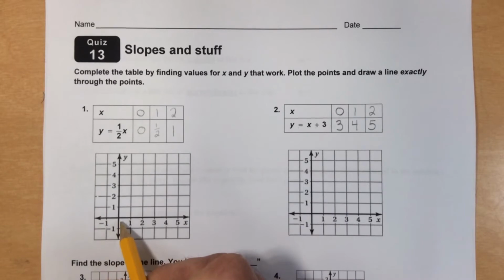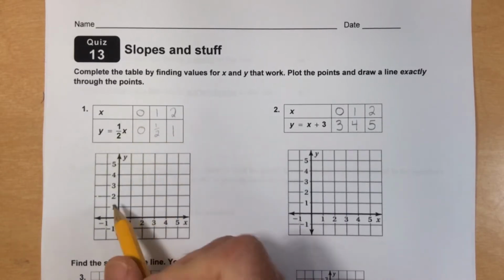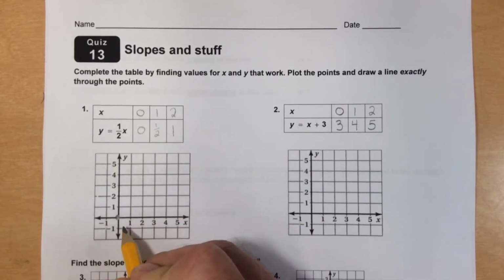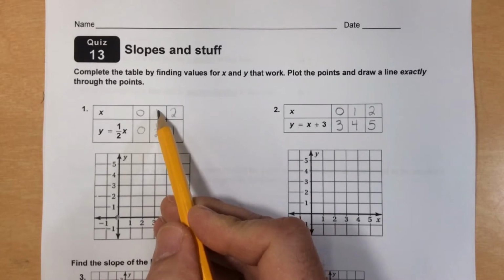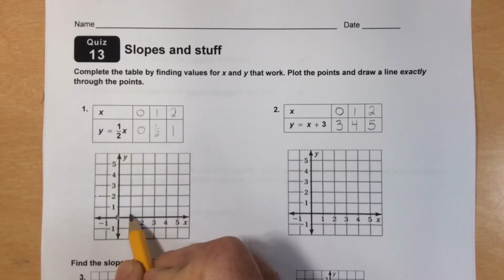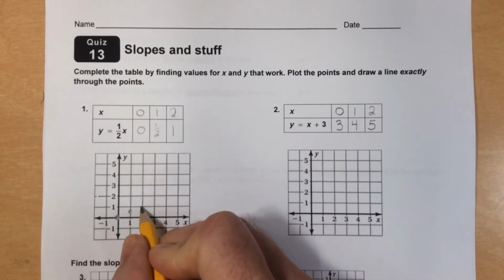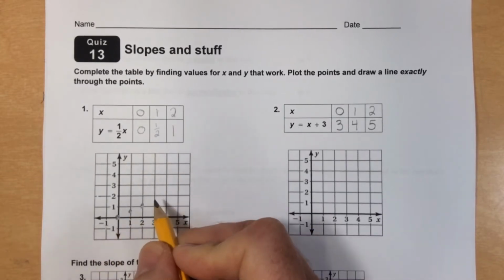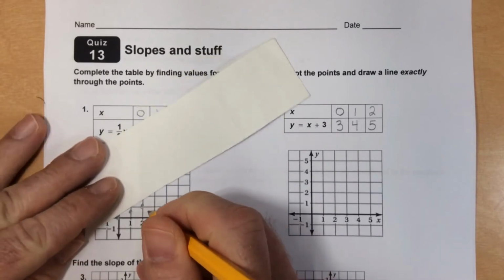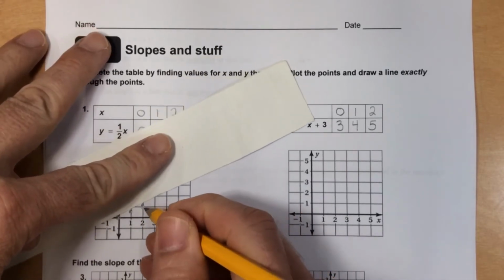However, if we were going to graph these, remember they go x, y, so 0, 0 would be one of these. X being 1, y being 1/2 would be right here. And x being 2, y equal 1 would be right here. And we would draw a line through there, and it would look something like that.